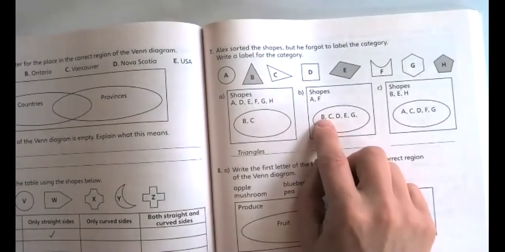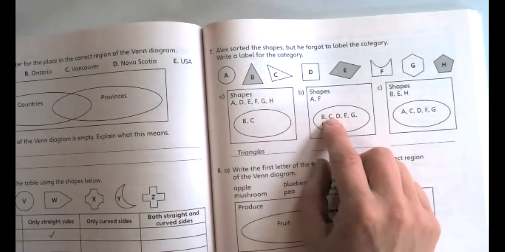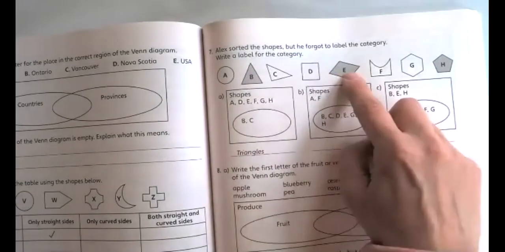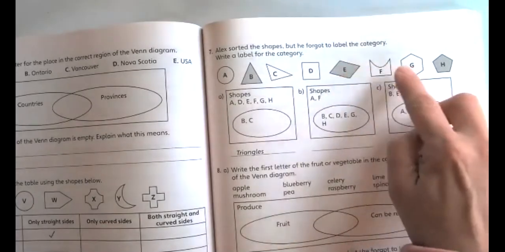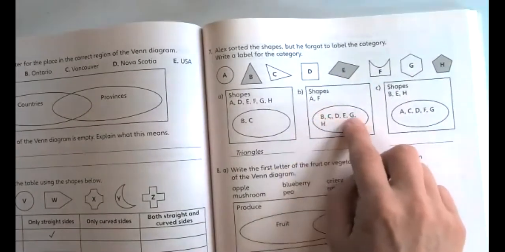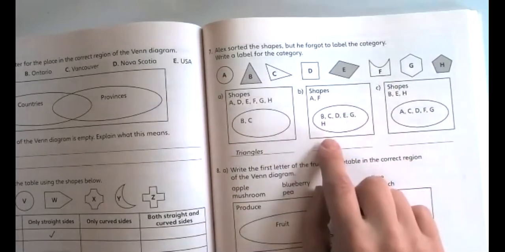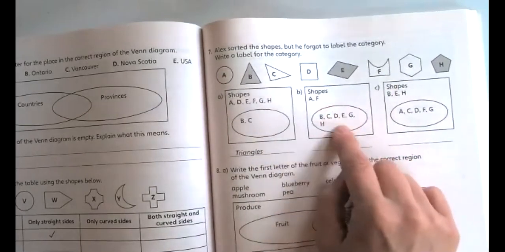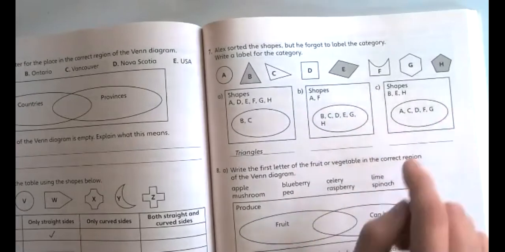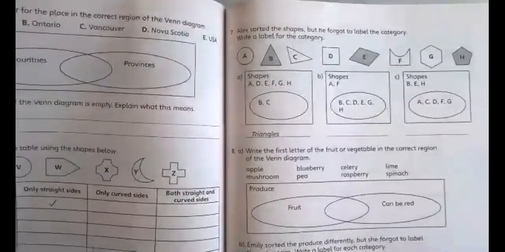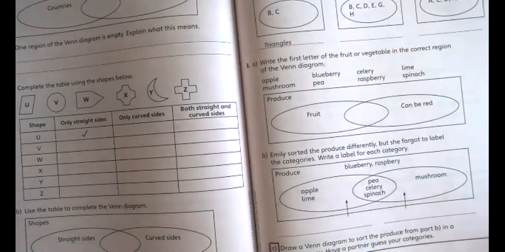Now you have to look here. This time B and C are in there. But so are D, E, G, and H. Why are they here, but A and F do not belong? So you have to figure out what would be the name of this category. You put that there. Same thing here. So you're like being a detective. I like math. Math is like being a detective. It's like solving mysteries. Okay, so we're just about done for today.